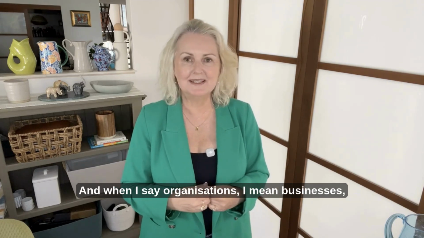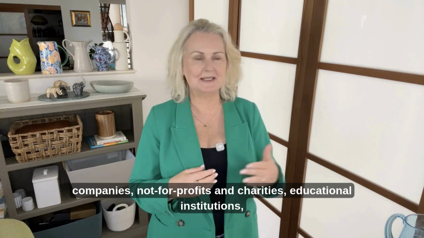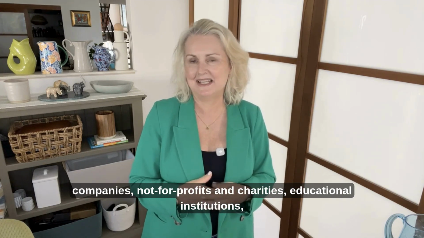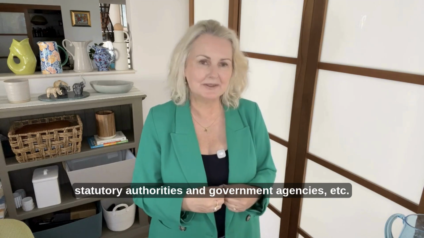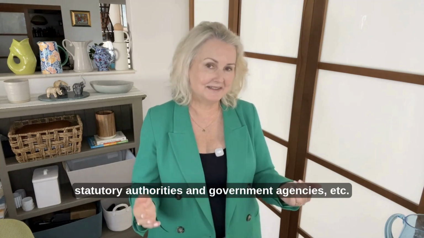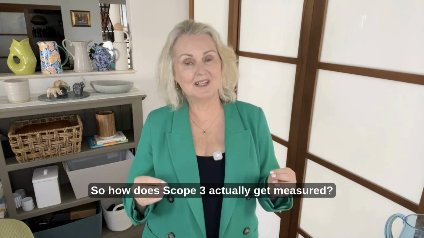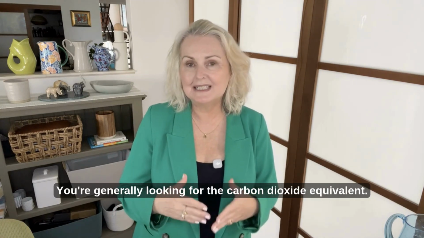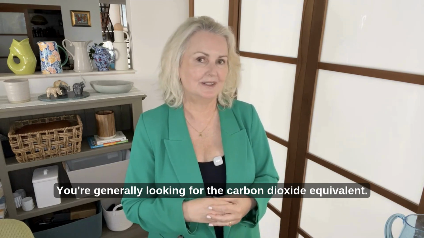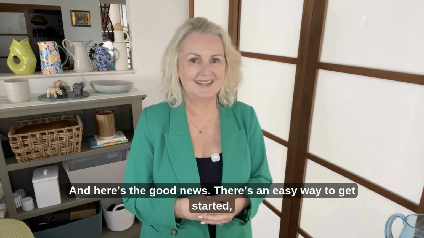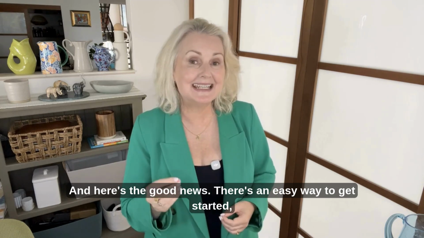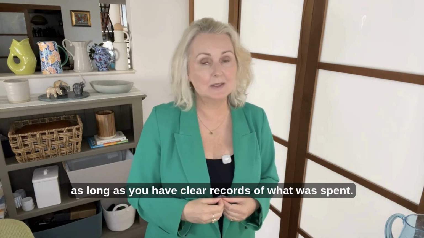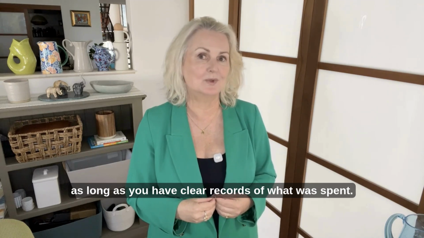And when I say organisations, I mean businesses, companies, not-for-profits and charities, educational institutions, statutory authorities, and government agencies, etc. So how does Scope 3 actually get measured? You're generally looking for the carbon dioxide equivalent. And here's the good news. There's an easy way to get started, as long as you have clear records of what was spent.